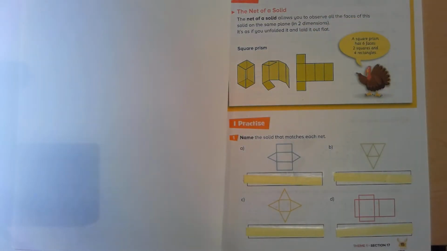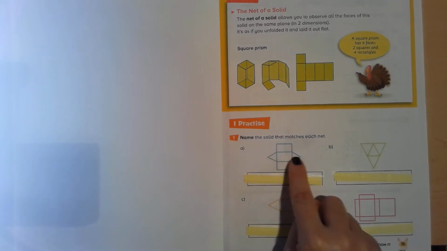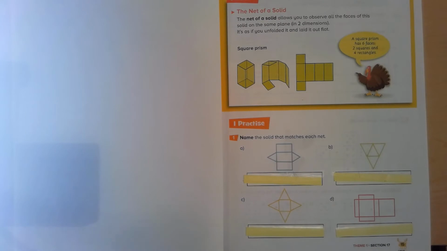Let's try some practice. So, when you are trying to decide the net of a solid, what the name of that solid is, what I recommend is you identify its base or its bases. Let's look at A. It says name the solid that matches each net. You need to decide what are the bases here. So here you have 2 bases and they are triangles.